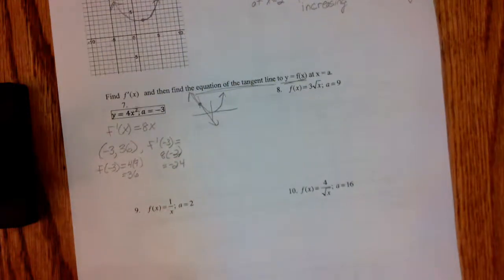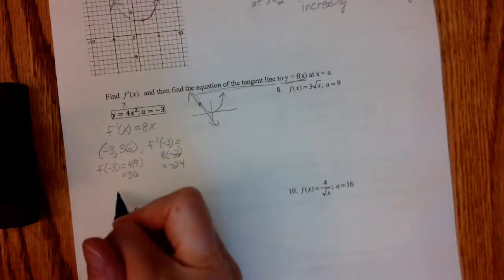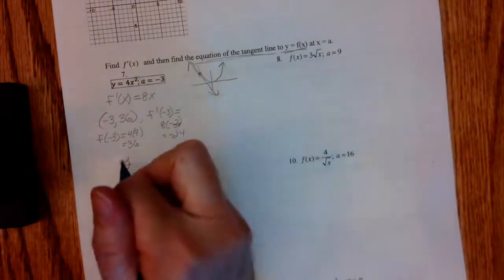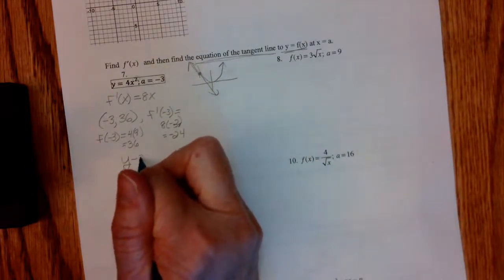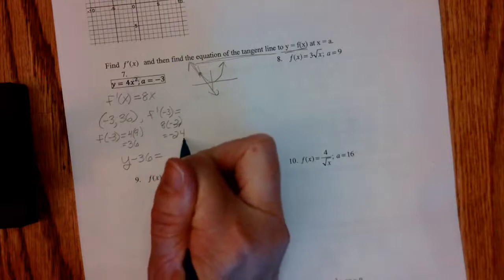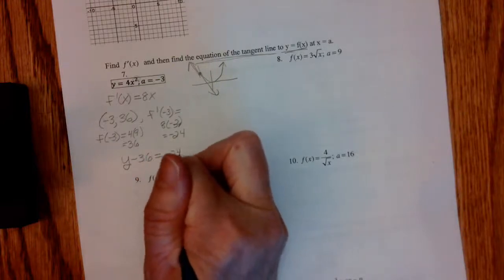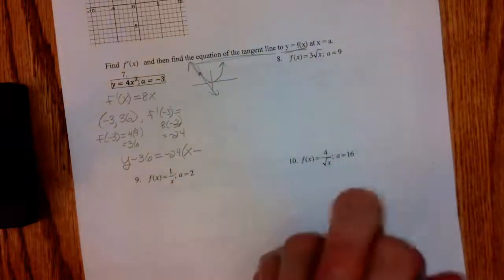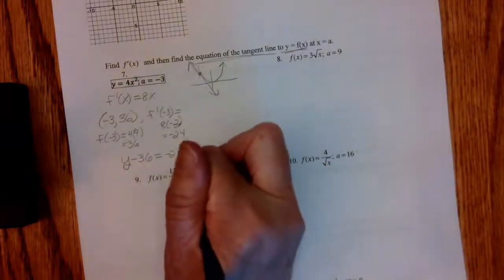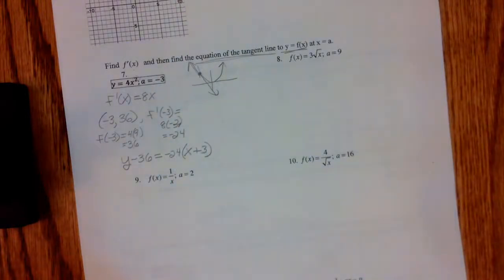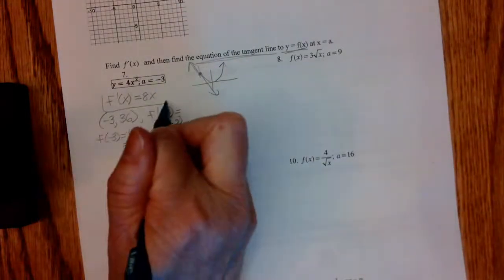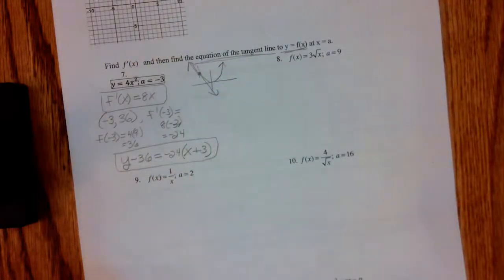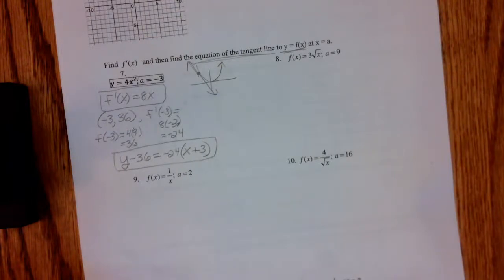I'm ready now to build my tangent line. In calculus, we use point slope form. It's just, everything just plugs in nicely. Y minus the y value of the point is equal to the slope, which is -24, times x minus our a value, our input value, which was a -3, so I'm going to go to +3. And the two things I was looking for, there's the f prime of x, there's the equation of the tangent line, and the corresponding work to go with it.